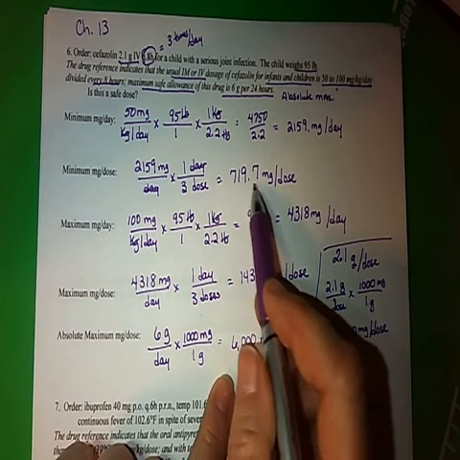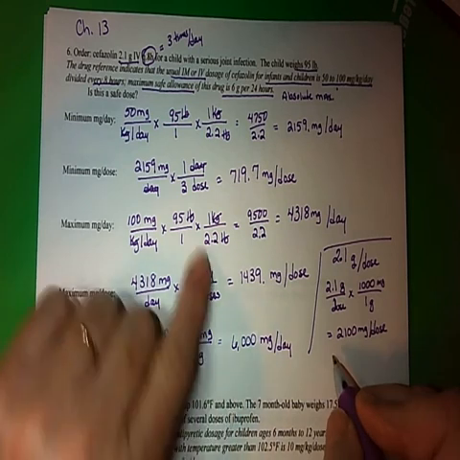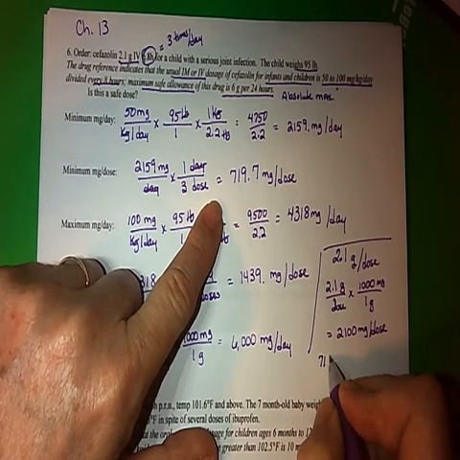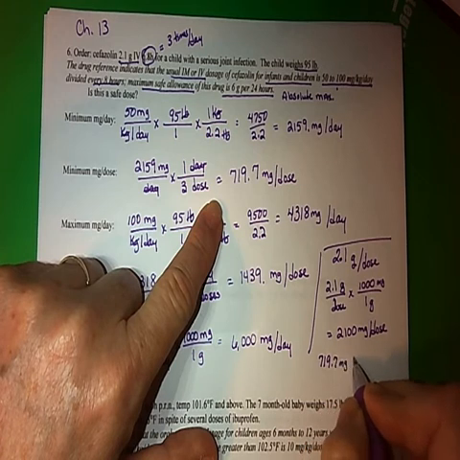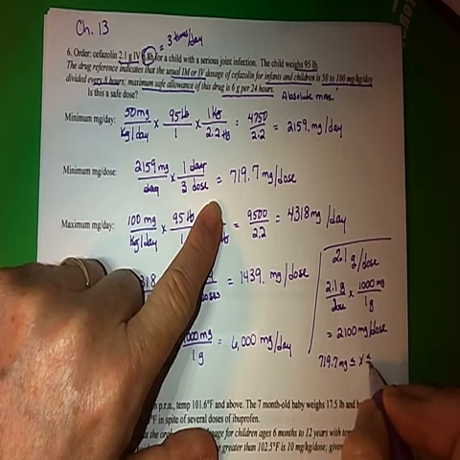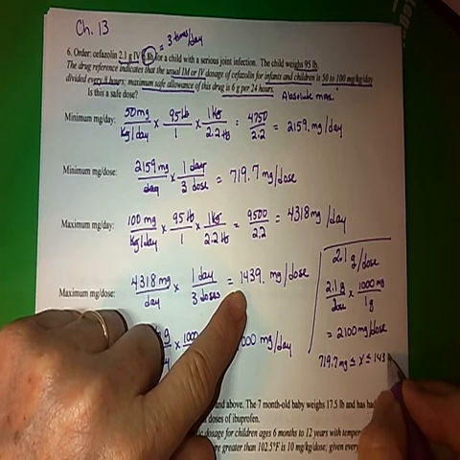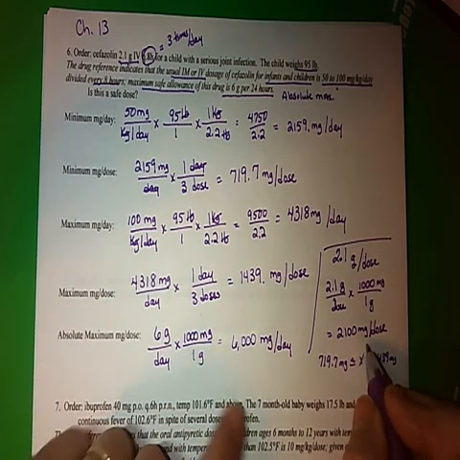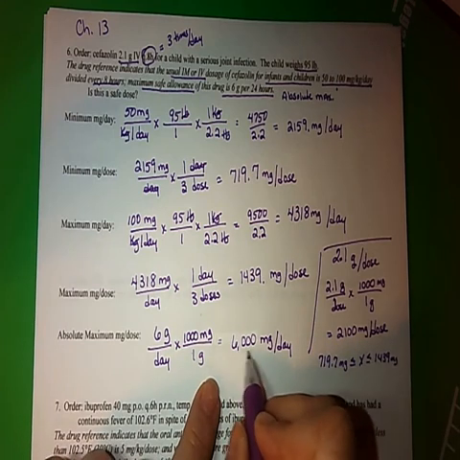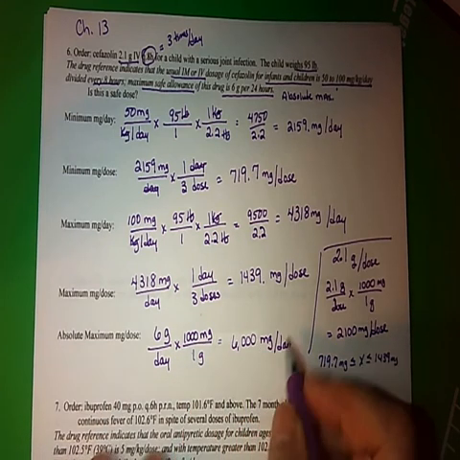So that 2,100 milligrams per dose does not fall within my range. My range is 719.7 to 1439. So that doesn't fall, but then we have the maximum of 6,000 milligrams per day.